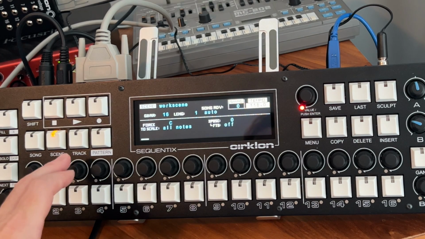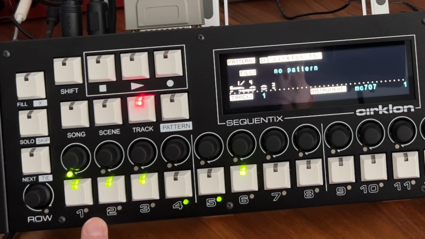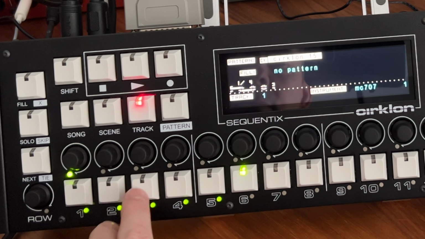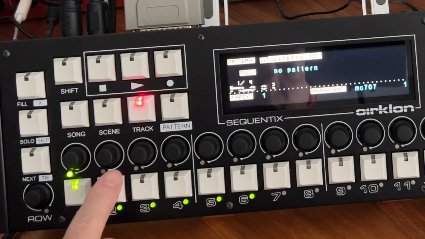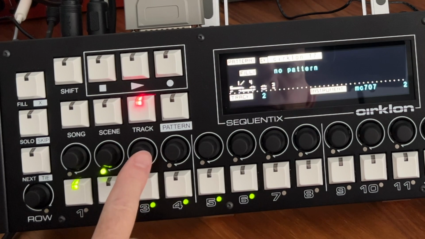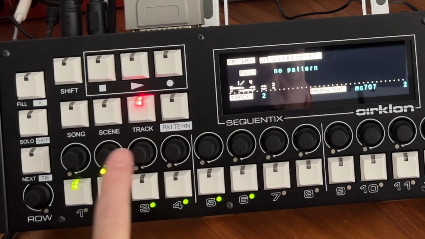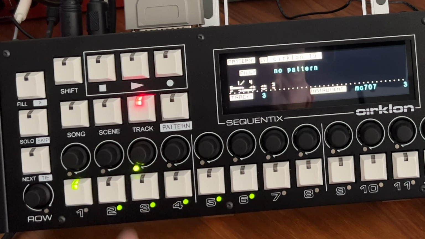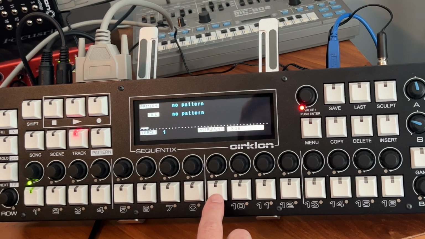Switching over to track. You can mute the different tracks using the numbered buttons, and you can select the different tracks using the clickable encoders. You can see up here on the screen where it says track that I'm in track 2, 3, 4, and on up. That is where you want this MIDI to go to.